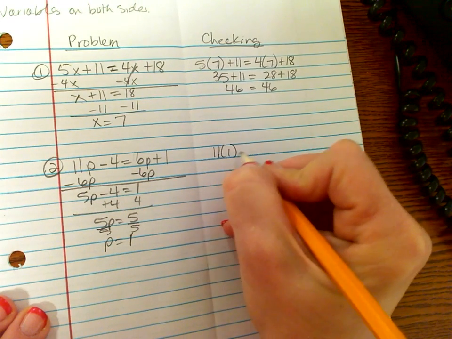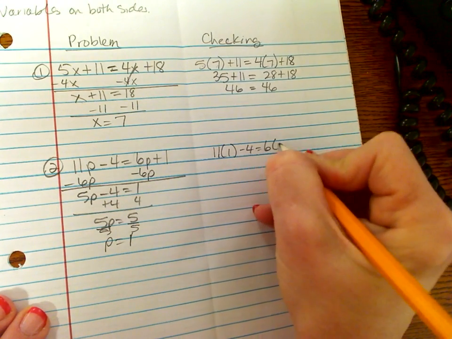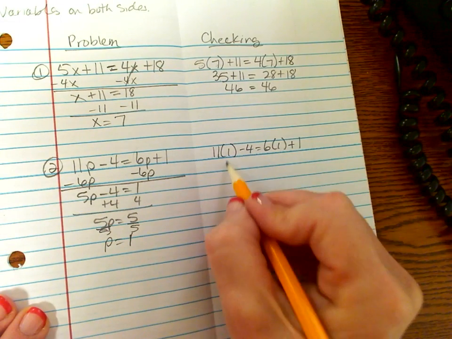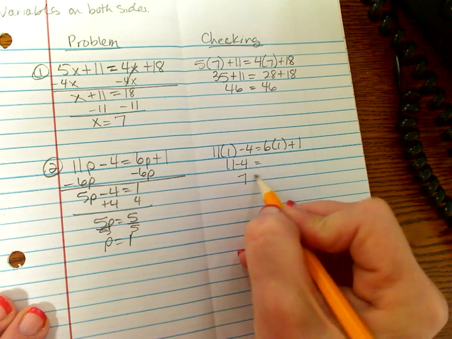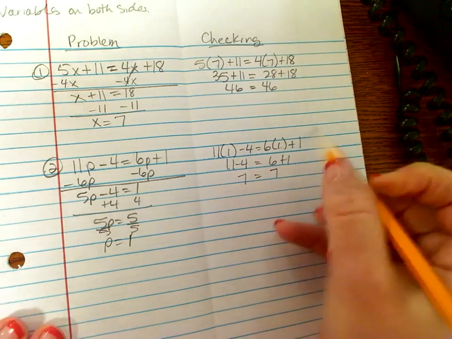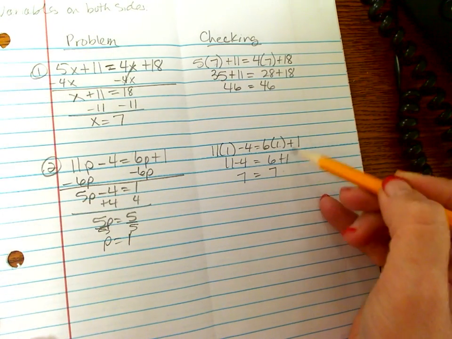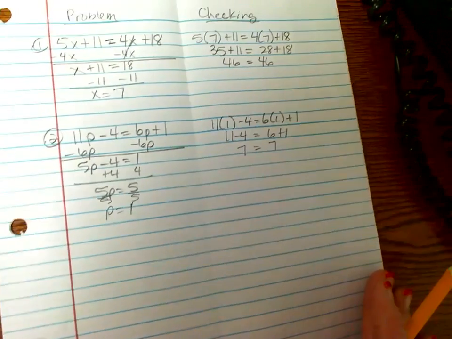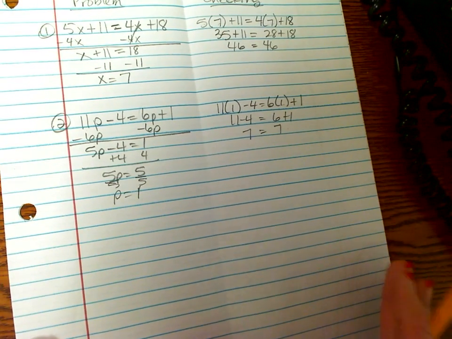Check it. Order of operations going down. 11 times 1 is 11 minus 4, and that's 7. 6 times 1 is 6 plus 1, that's 7. Your checking should be about 3 to 4 lines depending on the problem. Okay, so I want you to go through. That's how you're going to be working it.